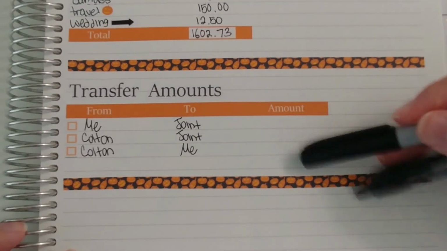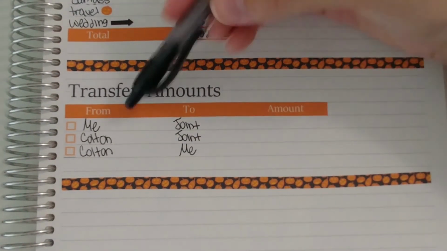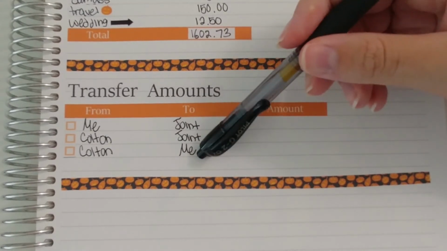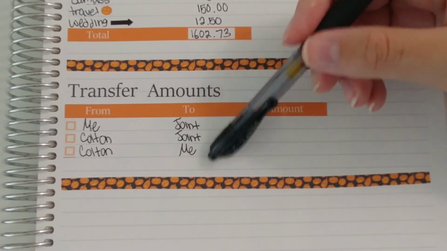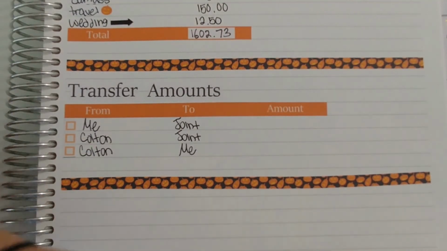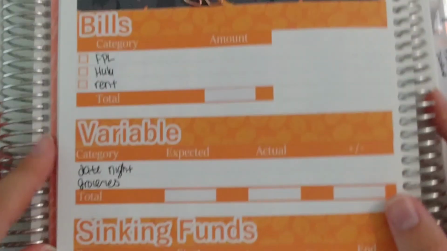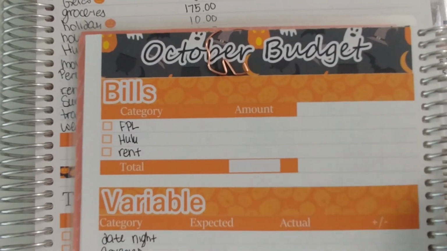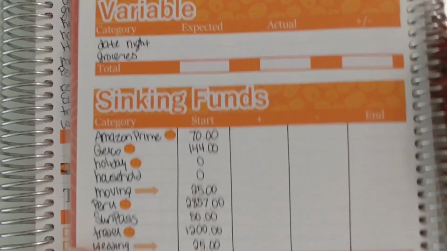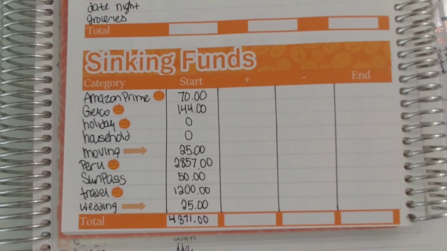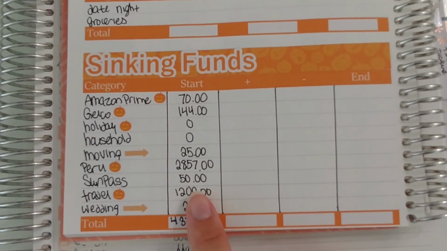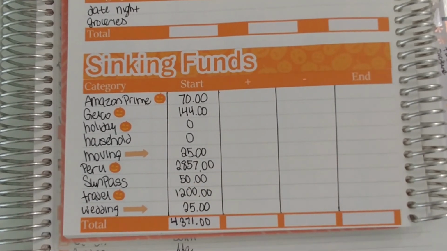These transfer amounts I'll just calculate separately just because, again, my boyfriend and I transfer our halves to the joint account, and then he transfers me the money that I take out in cash for the cash envelopes. And then we have a separate notebook for our joint budget, and all of these values will just pretty much be double what was in my personal budget. And then here is just our starting balances for our sinking funds for our joint account if you're interested. So that is all for my budget this month.